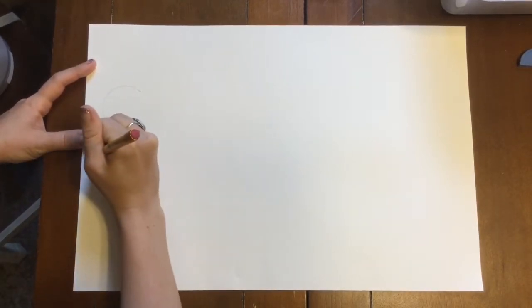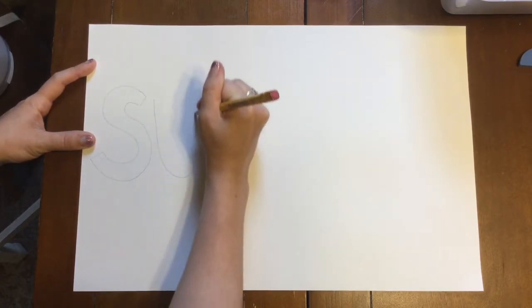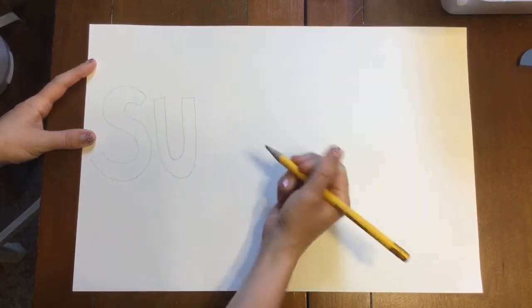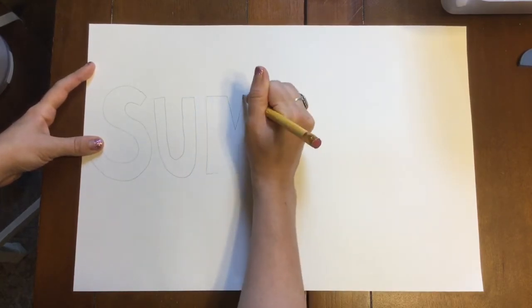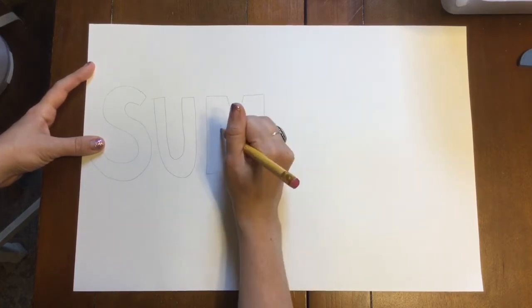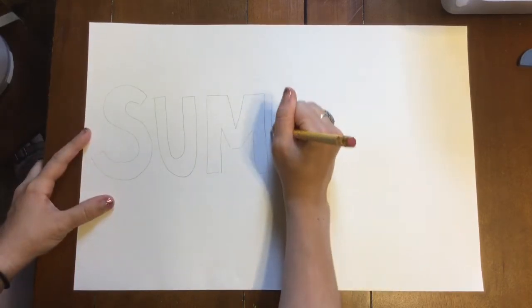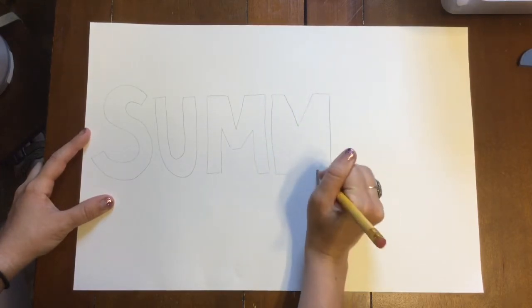Hello artists, today we are going to be creating a 1-point perspective word drawing. Because it is almost summer, I decided to do my word summer. You could do summer too, you could do your name, you could do whatever you would like to do for your word. While I'm doing this, I have to create block or bubble letters.